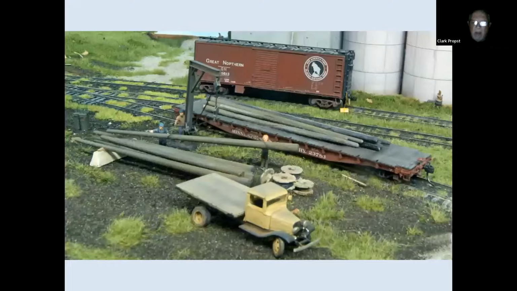On the present layout, one of the customers there at Zering was a utility company. So I took the liberty of adding a pole yard on the layout so we could unload poles there.